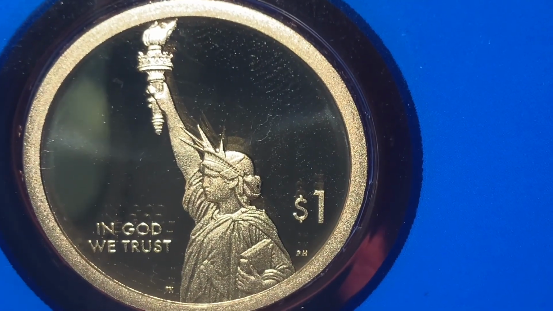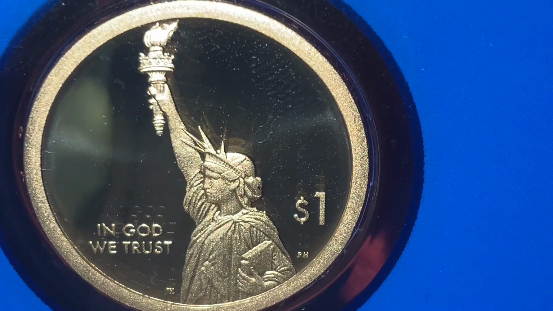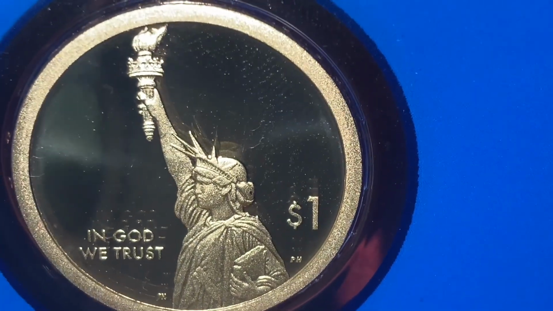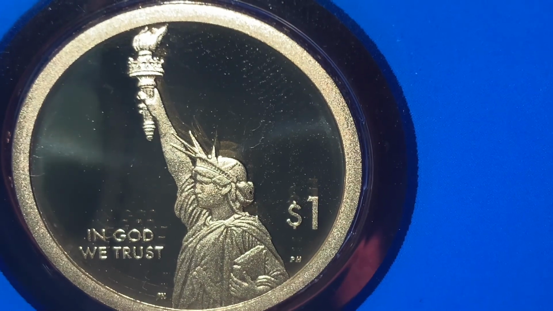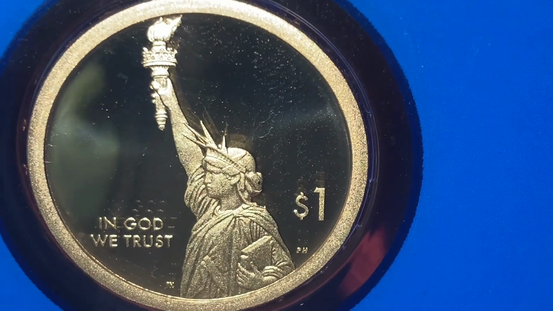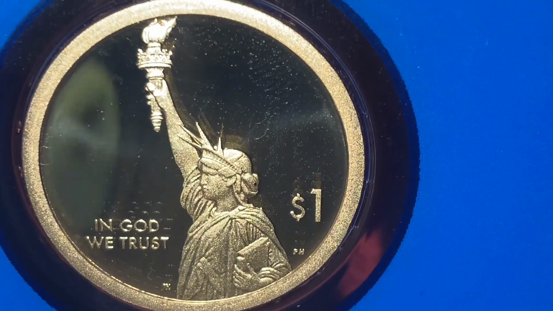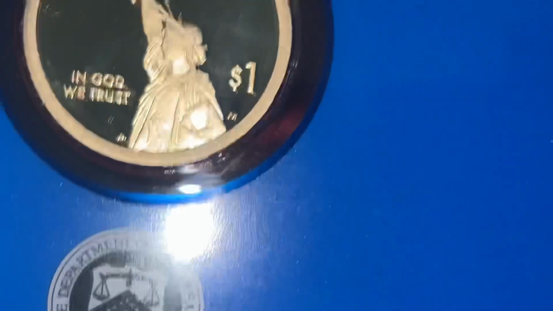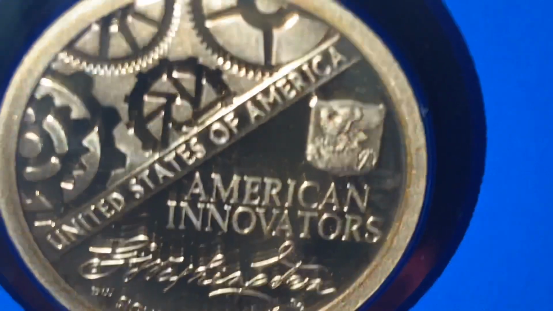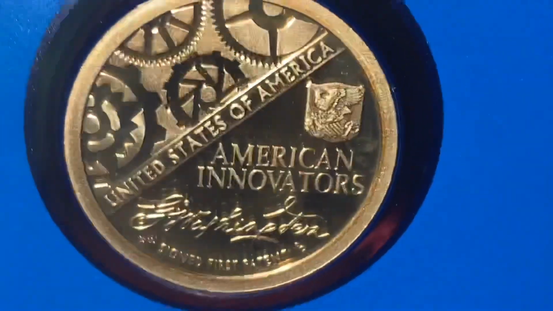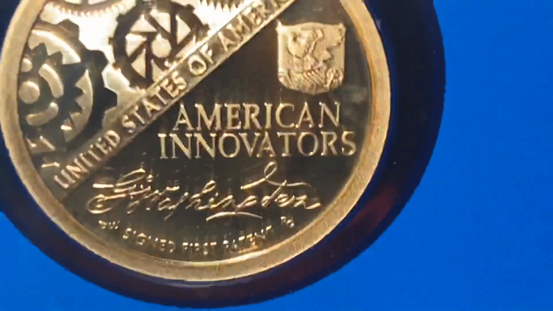And fascinating as she holds the tablet with the date July 4th, 1776. She holds that statue, she holds that torch of freedom and looks on as the coin reads, "In God We Trust," and $1 there. It is a representation that continues with a non-circulating coin program, the Innovation Dollars. And this happens to be the inaugural issue that shows the first patent and what American innovation is all about.